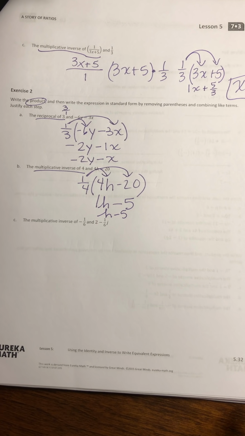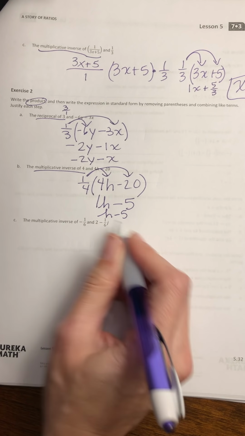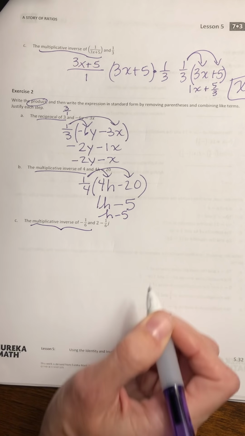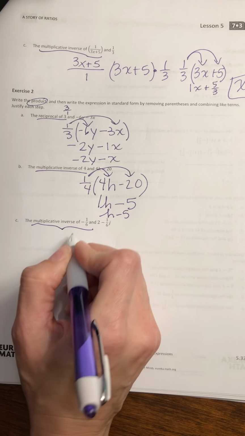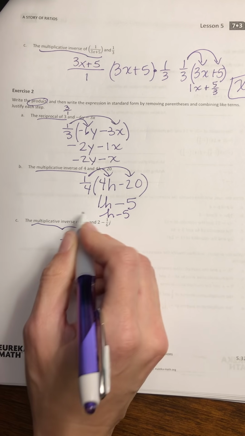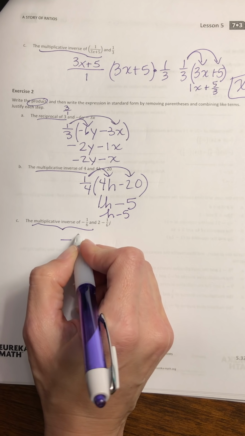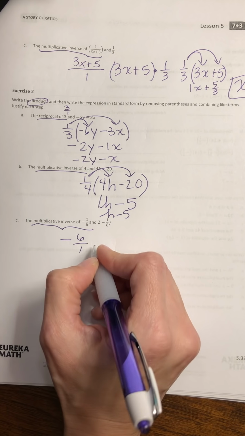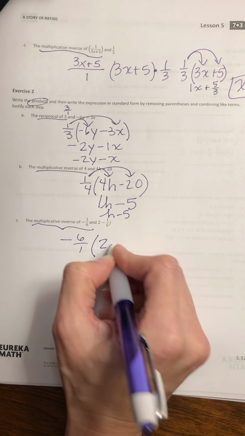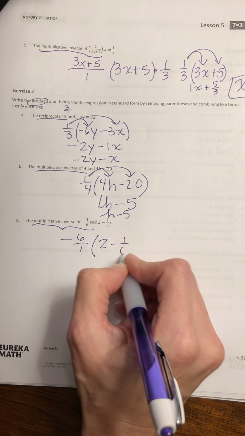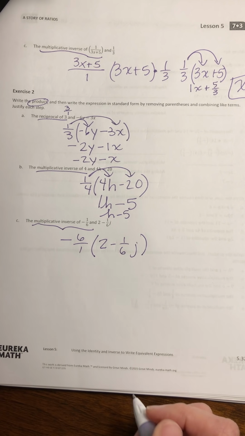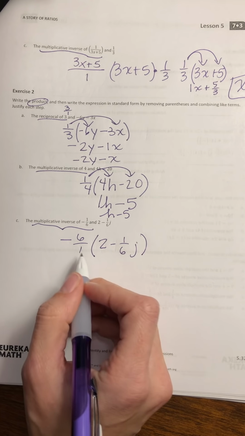And let's throw some fractions in there because I know how much I love those. The multiplicative inverse of negative 1/6. Remember, your sign stays the same, but rather than 1/6, it becomes 6/1. And 2 minus 1/6 j. Okay, let's make this a little simpler. Is this part necessary? No. That's negative 6.